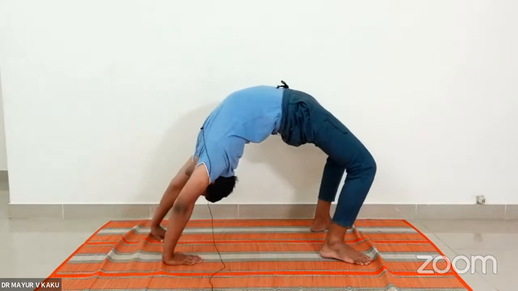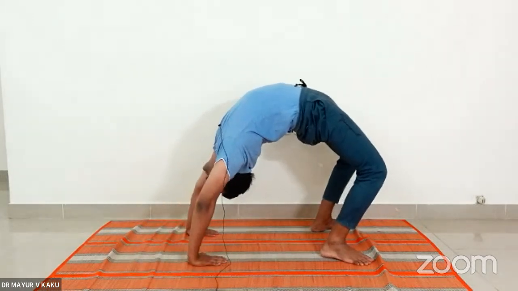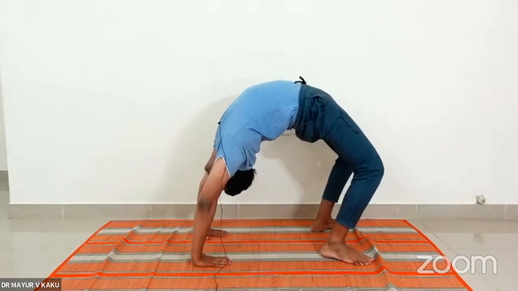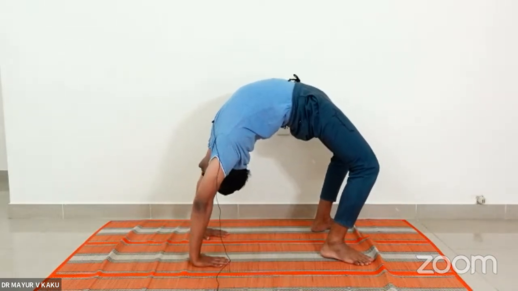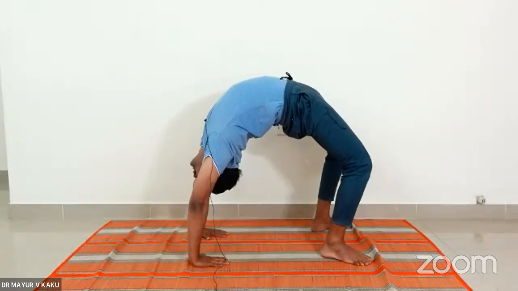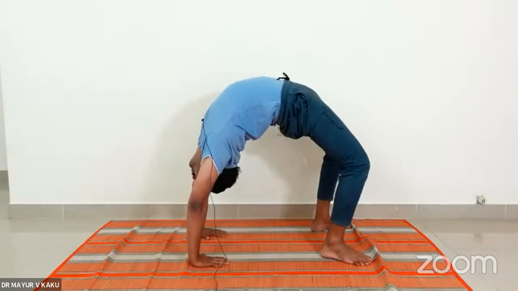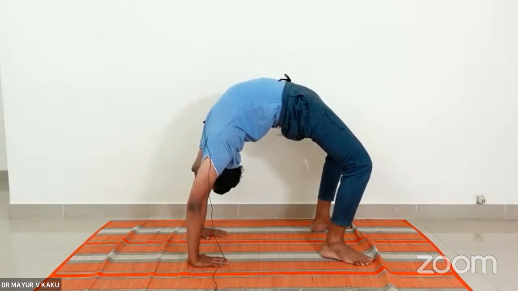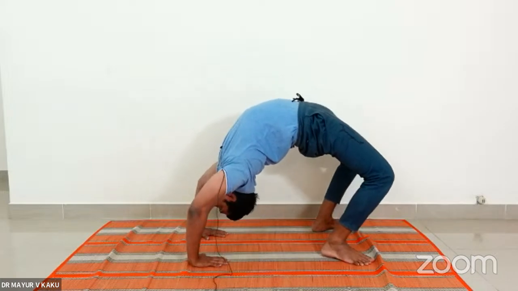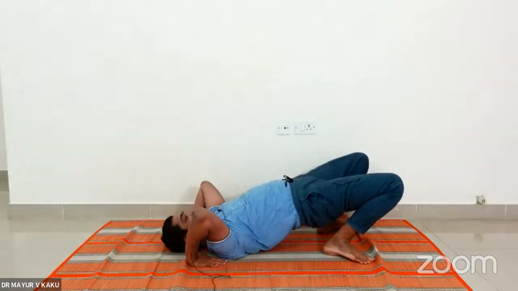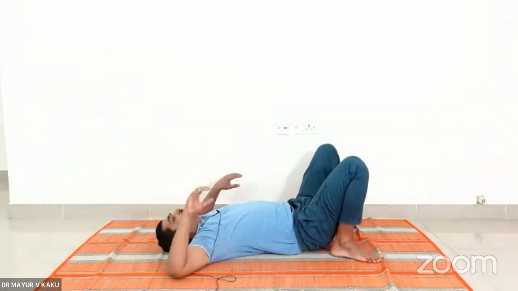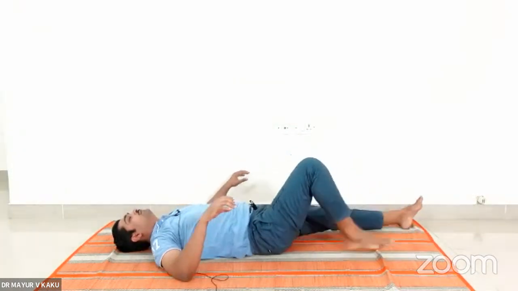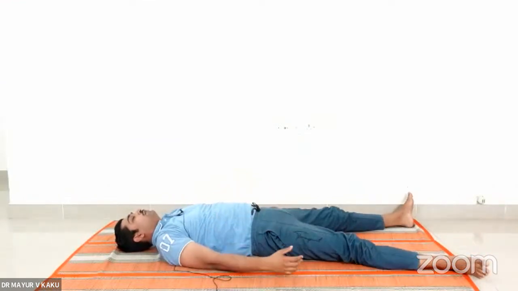And you can walk with your hands towards your legs. And squeeze your paraspinal muscles, squeeze your hips. Exhale down. Release and relax. So that was Urdhva Dhanurasana.